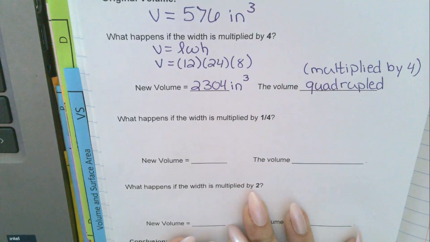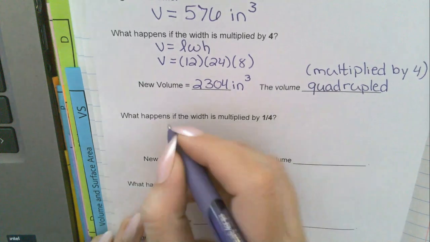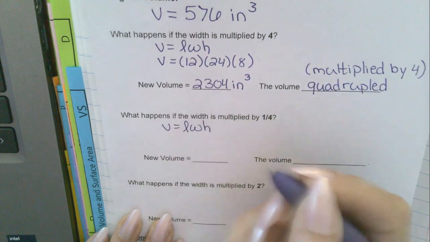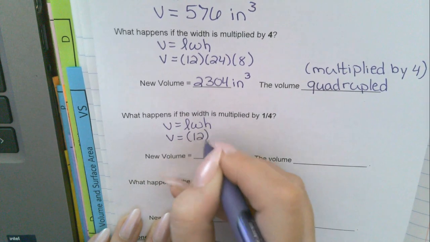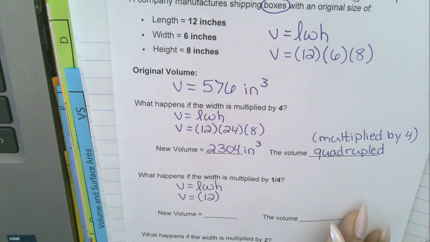All right, now we're going to change that width and make it a fourth of the original, multiplied by 1/4. So length times width times height. My length, still 12. My original width was 6. Might have to use your calculator for this. What's a fourth of 6? 1.5.